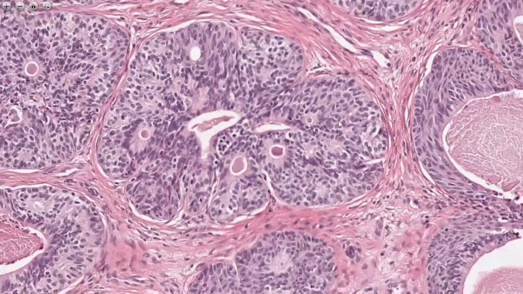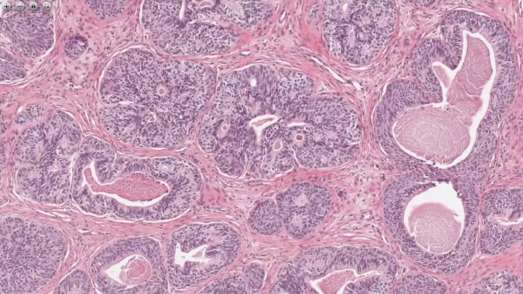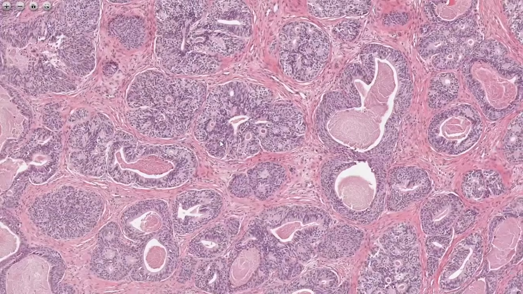If you do P63 and Ki67, P63 and high molecular weight keratin in this, it would be diffusely positive for all of these cells, because these are all basal cells, and this is nothing but basal cell hyperplasia, right?